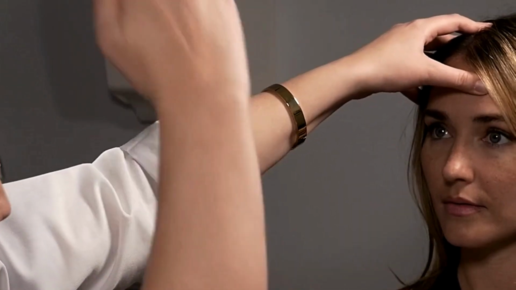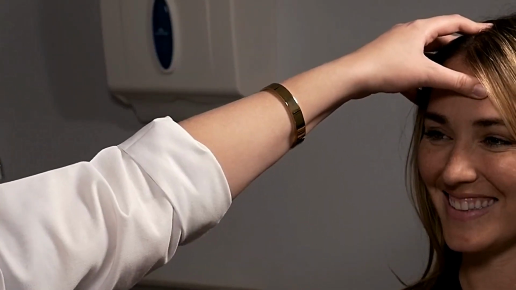So look down, down, down. Look right towards my nose. Look for an upshoot of the eyelid. Perfect. So today we've talked about the eyelid exam and a couple of different exam findings in myasthenia gravis. I hope you found this helpful.